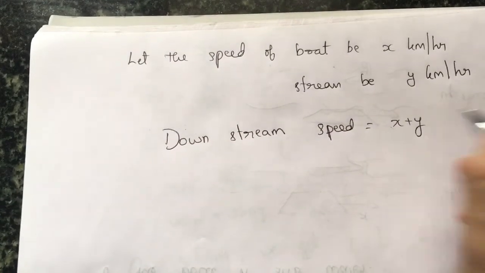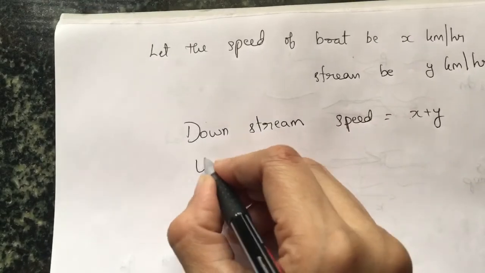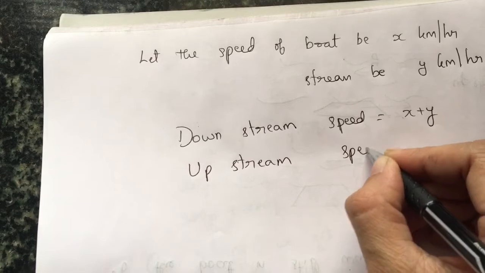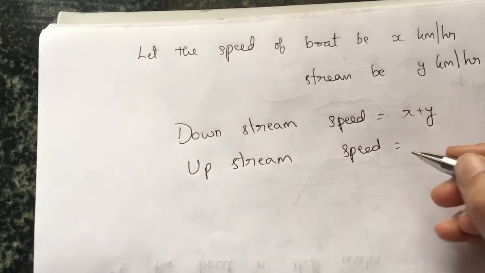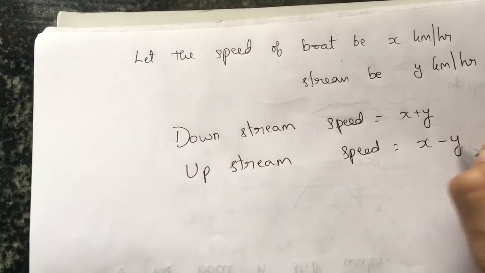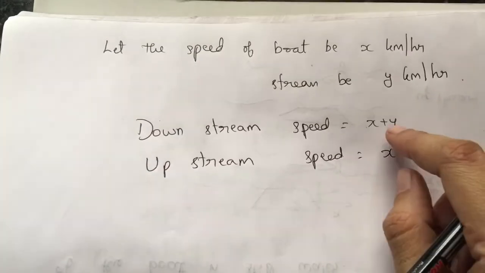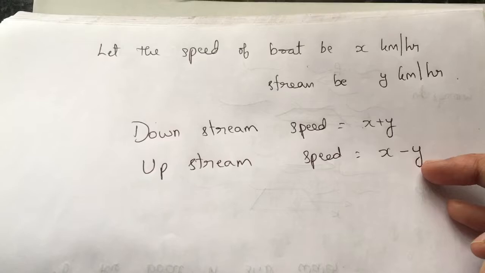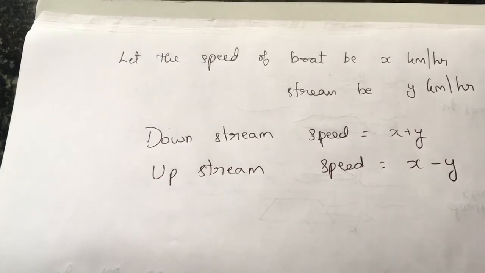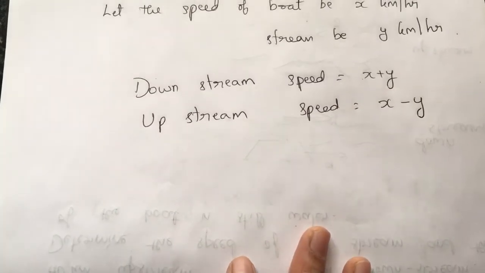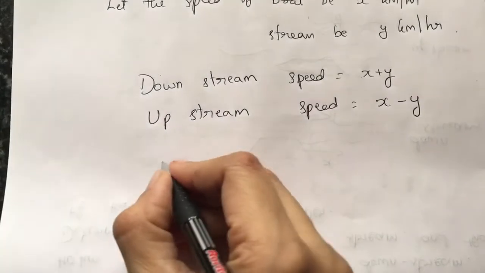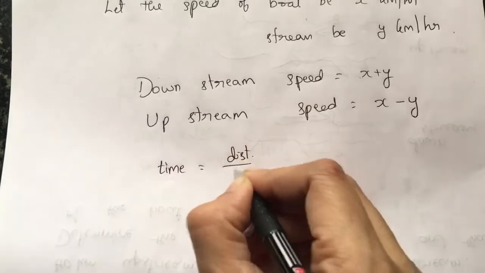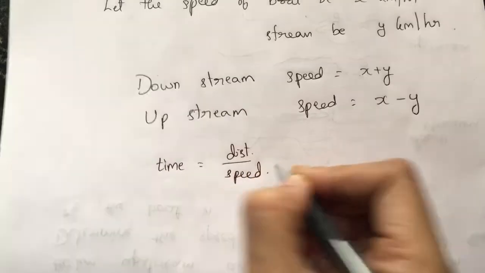It's x plus y. Okay. In upstream, the directions are different, so I need to subtract the speed of the stream from the speed of the boat. Of course, the boat should have more speed compared to the speed of the stream. Otherwise, the boat won't move, right? So now, time is nothing but distance by speed, right? Same thing I'm applying here.